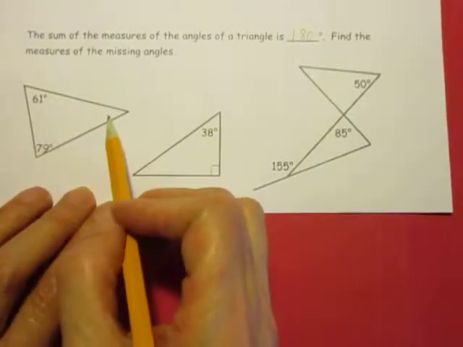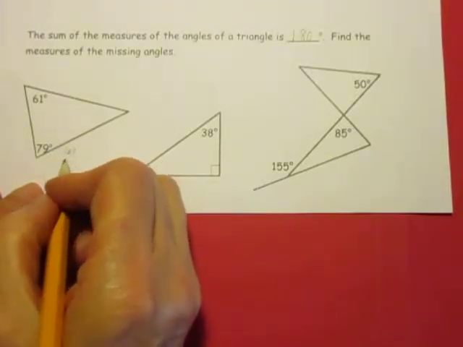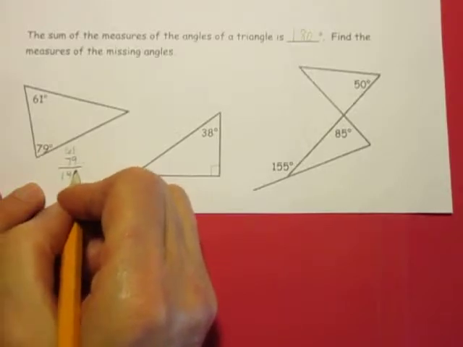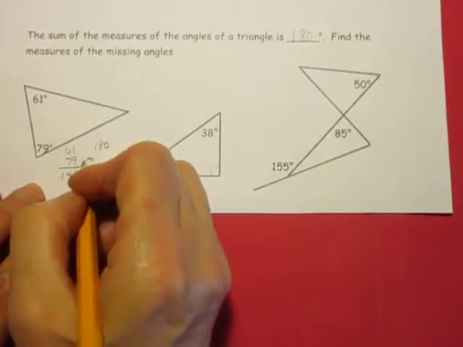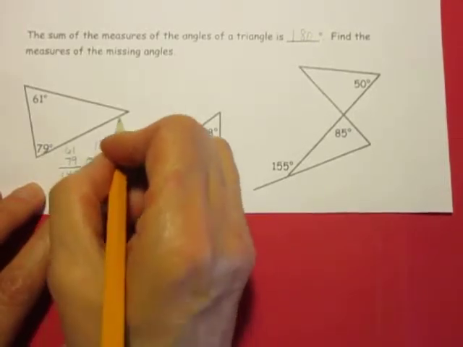So in this case, we're missing this third angle. What we would do is add 61 plus 79 to find that that's going to be equal to 140. And then we're going to take that away from 180. So 180 minus 140 should tell us that this would be 40 degrees right here.